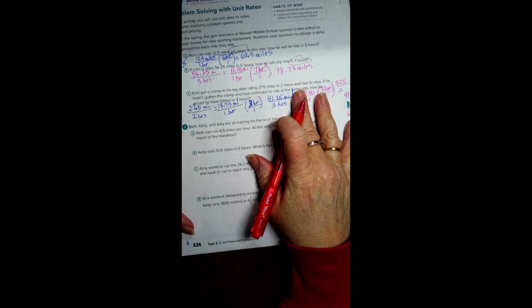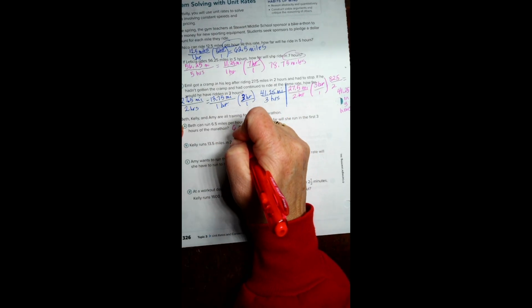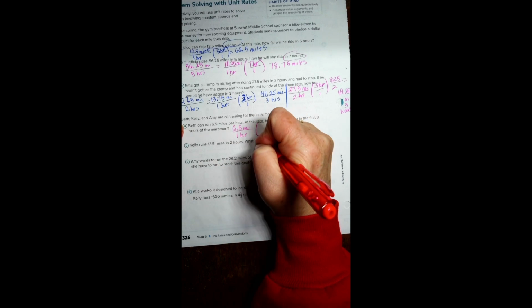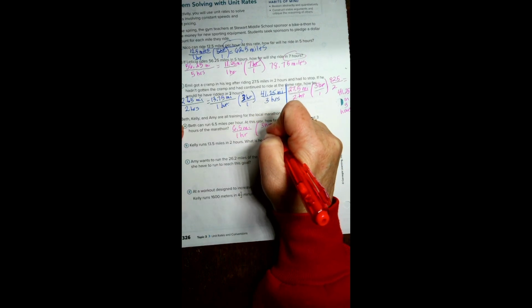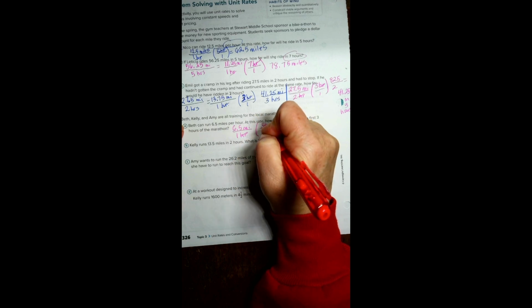Okay, moving on. Beth, Kelly, and Amy are all training for local marathons. Beth can run 6.5 miles per hour. At this rate, how far will she run in the first 3 hours of the marathon? So 6.5 miles per hour. I'm going to multiply that by 3 hours. And we get 19.5 miles.